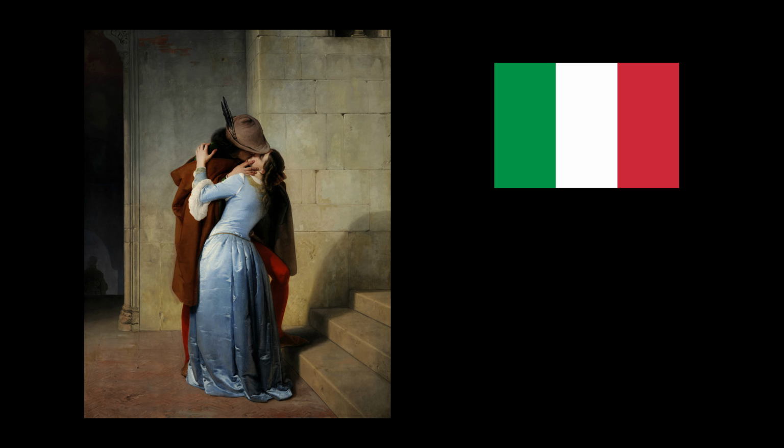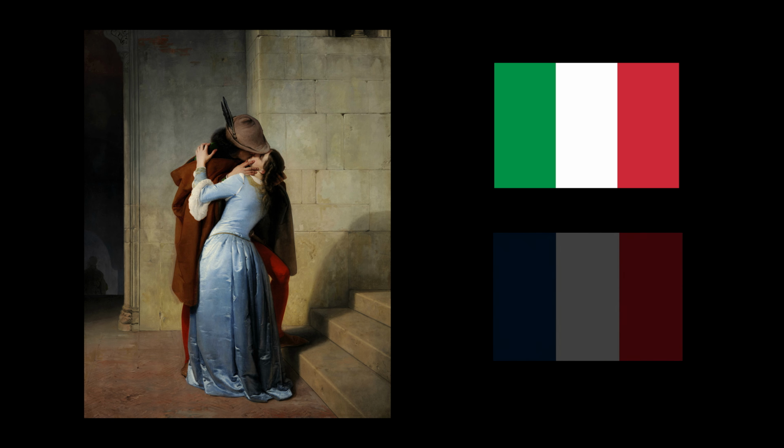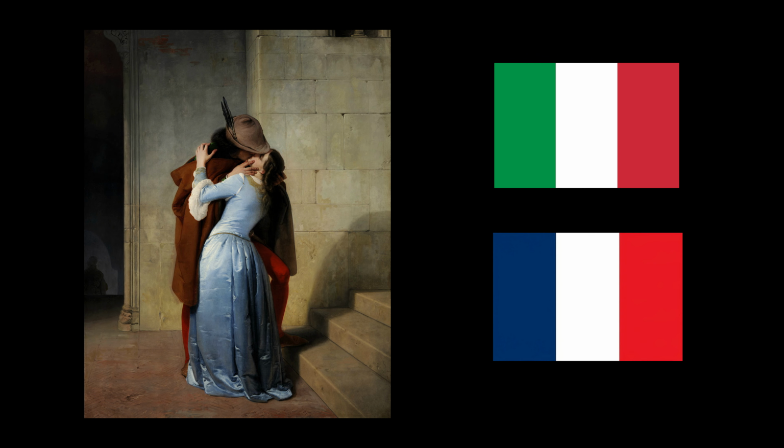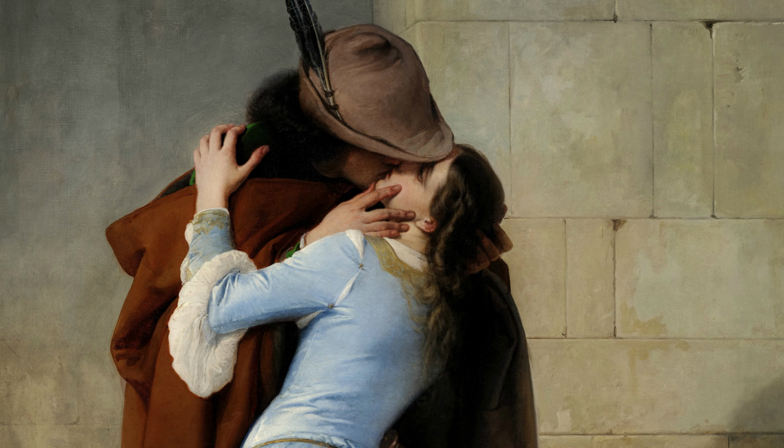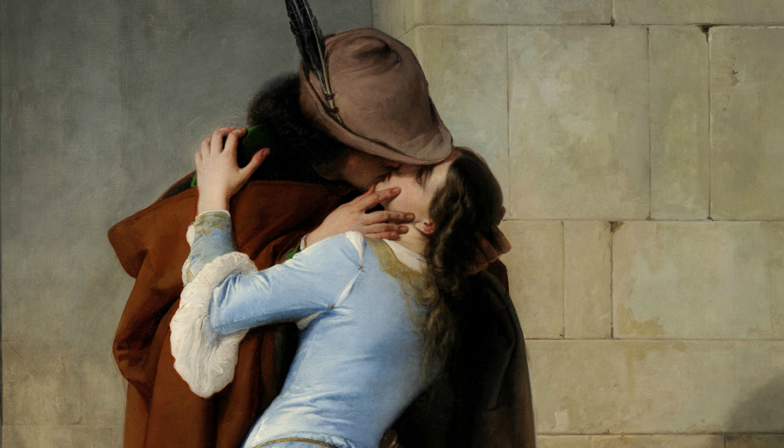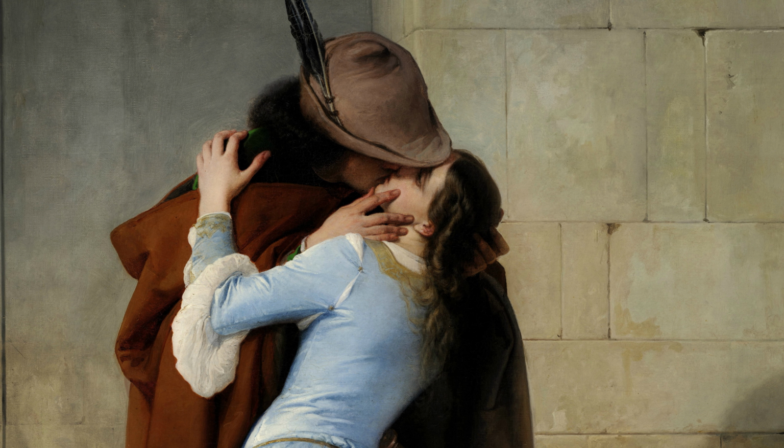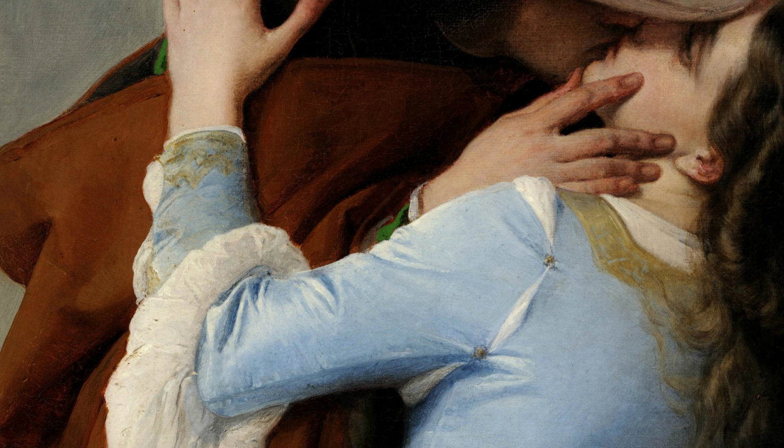The woman's dress, on the other hand, is blue, prominent in the French flag. She is therefore meant to represent France, and the kiss represents the hoped-for union between Italy and France to defeat the Austrians. But is this really what Hayez intended? After all, there are no records of him explicitly saying this is what the painting is about.